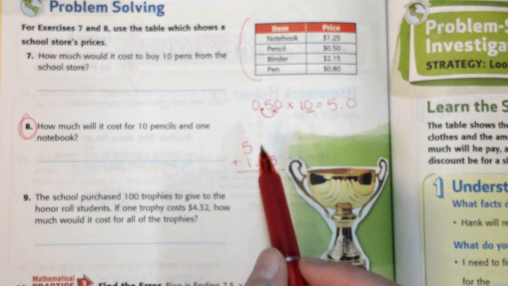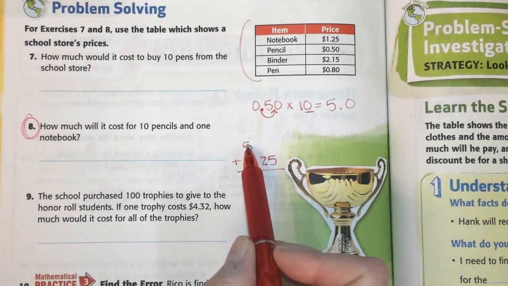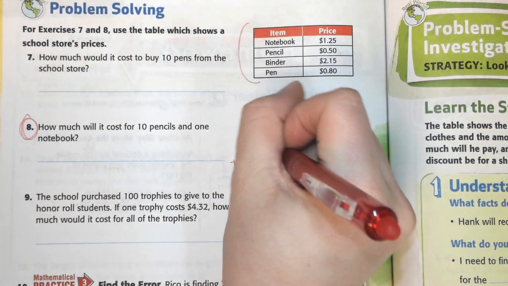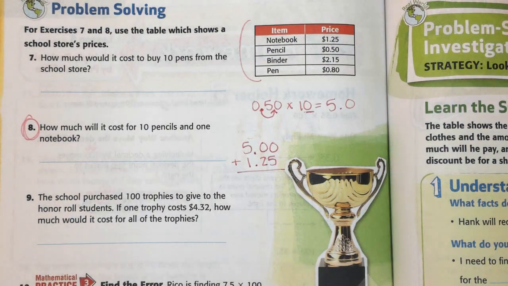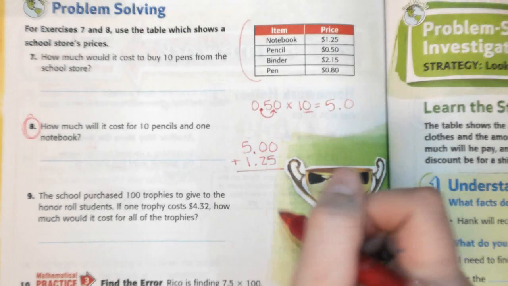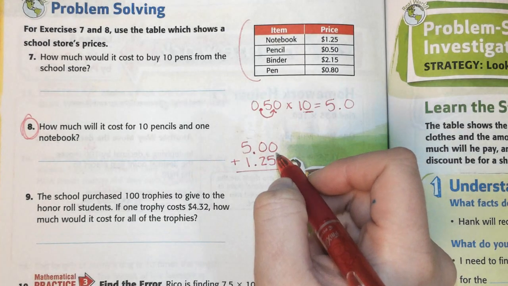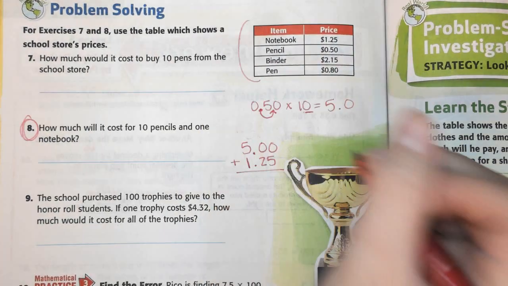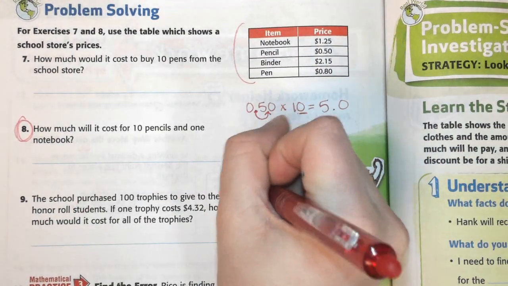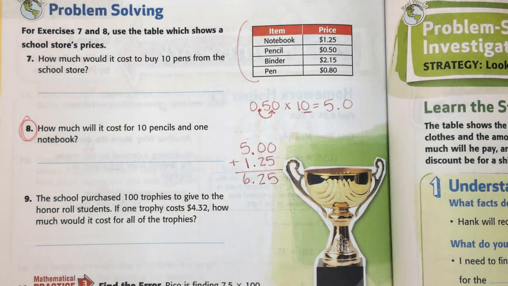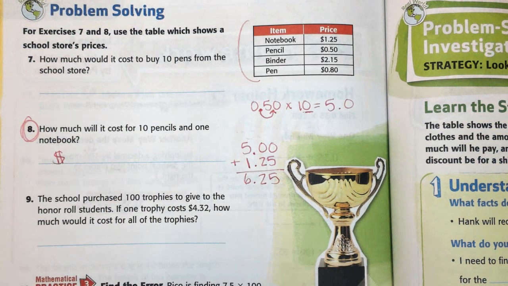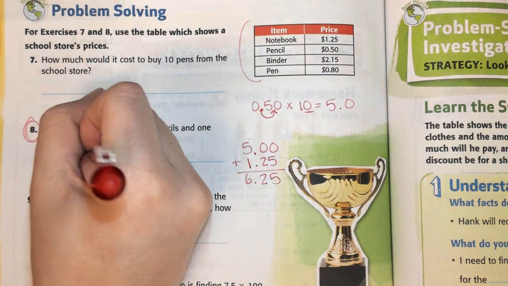Notice I lined up my place values. $5 is the ones place. So I need to put some zeros in there if I can't handle no numbers above it. Placeholder zeros. My 5 is in the ones place with my 1. Now I just add. So my total for my notebook and my pencils is $6.25.